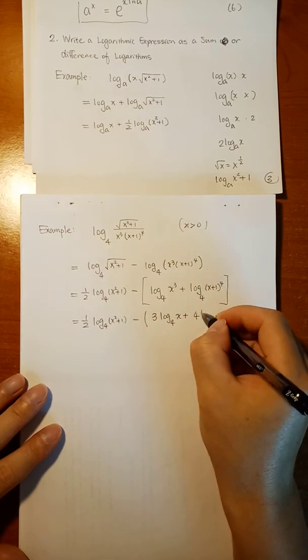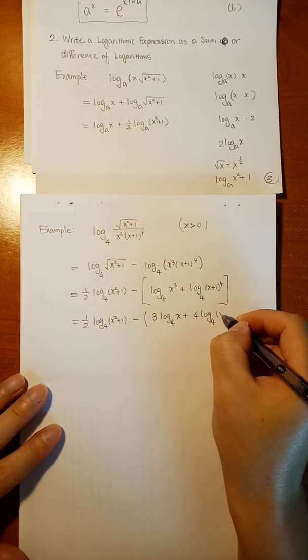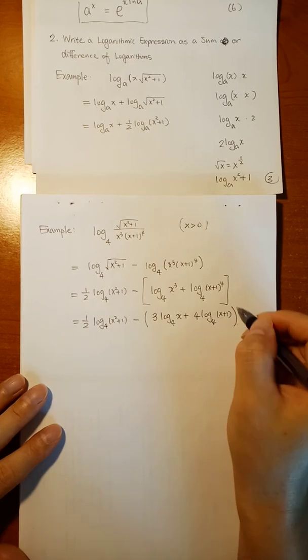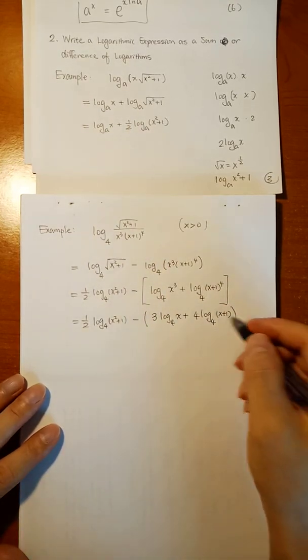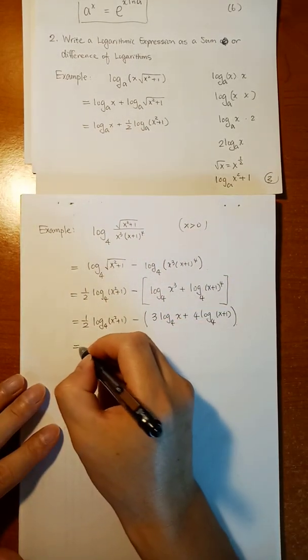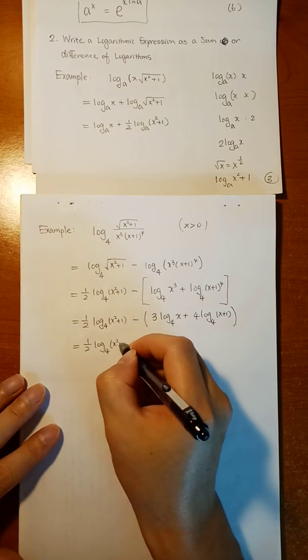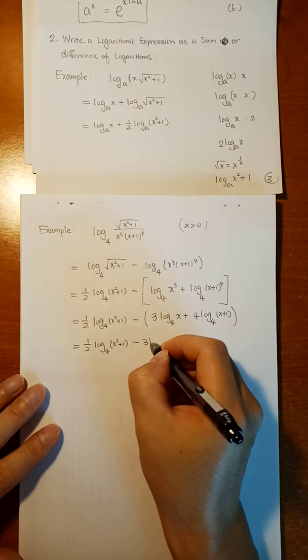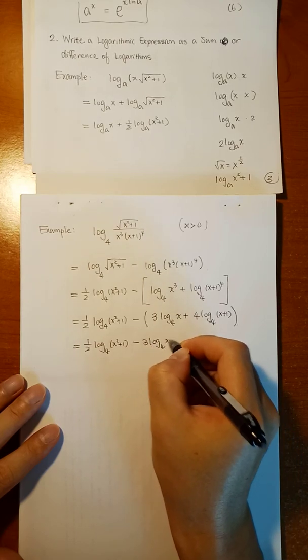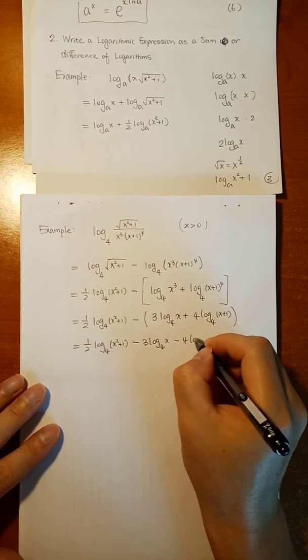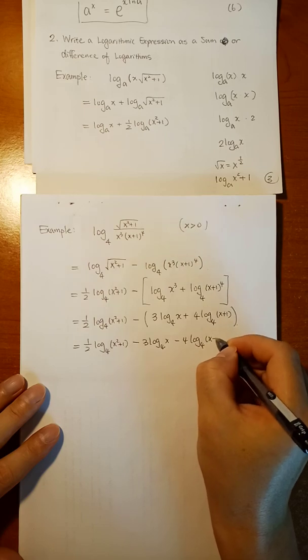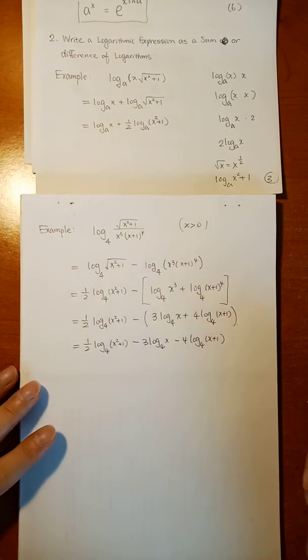Here is the power. Okay, and then you remove the parentheses. You can remove them in the last step. It's okay.